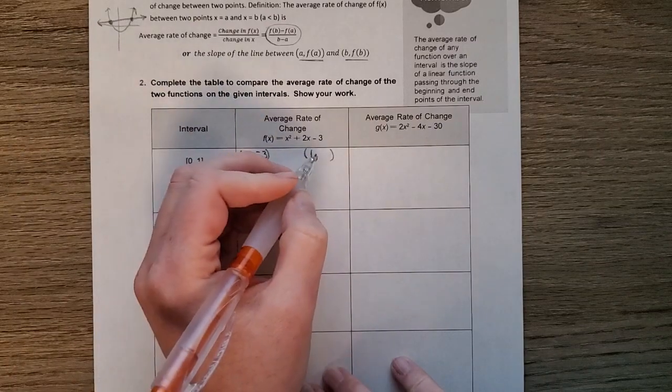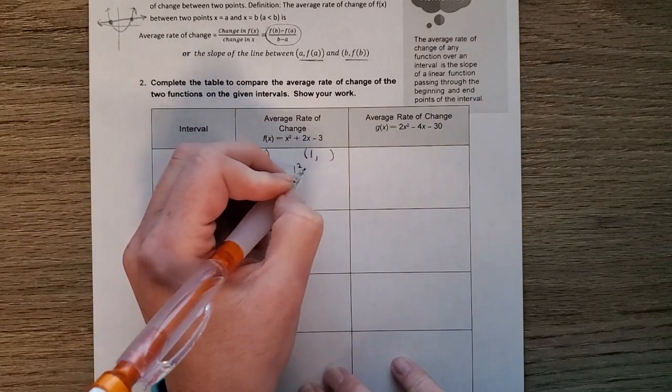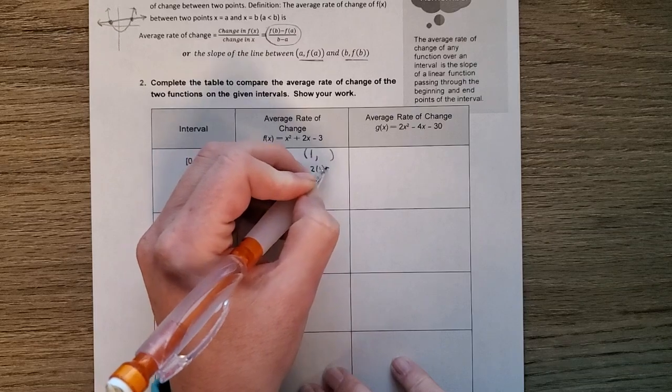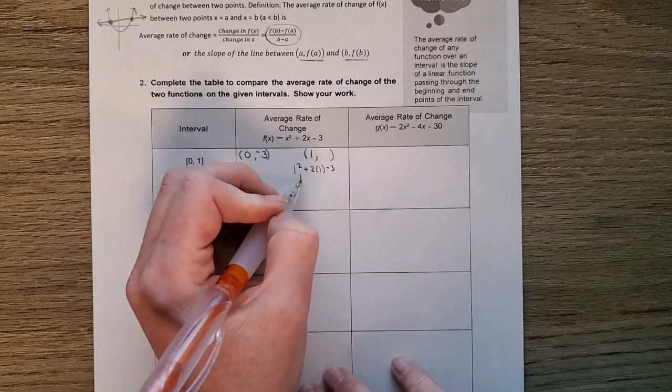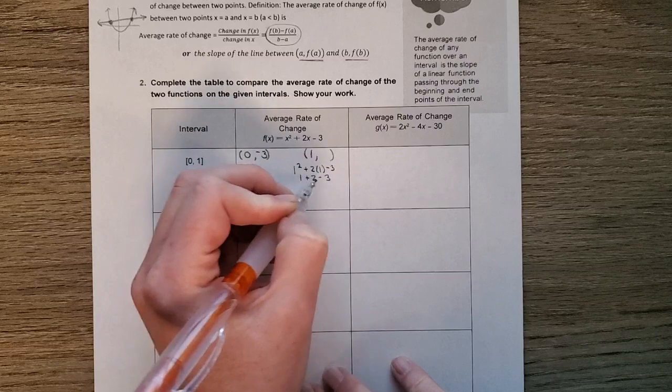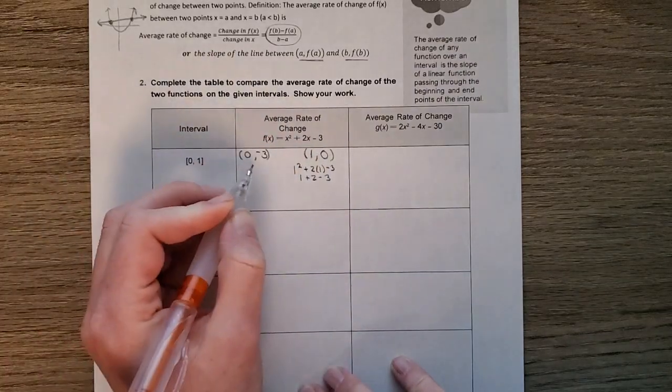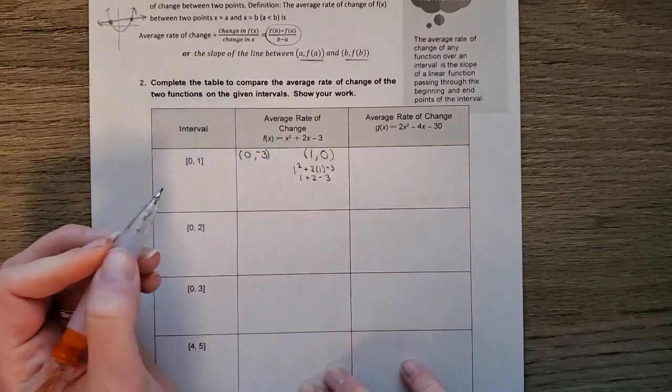And the value of the function at 1, we're going to have to substitute. So 1 squared plus 2 times 1 minus 3. 1 plus 2 minus 3 is 0. So our coordinates are (0, -3) and (1, 0).